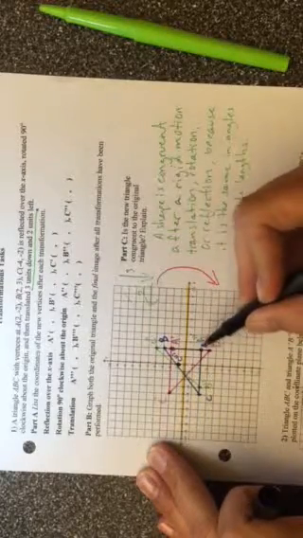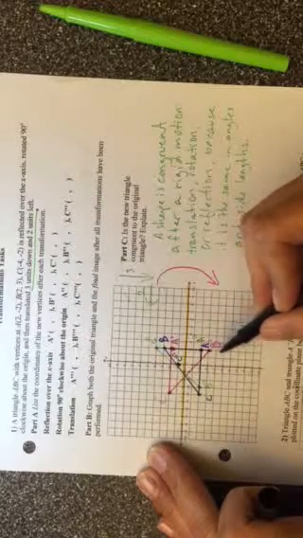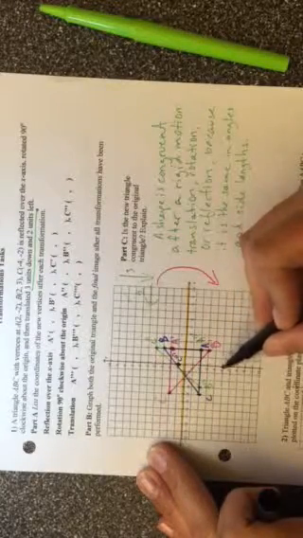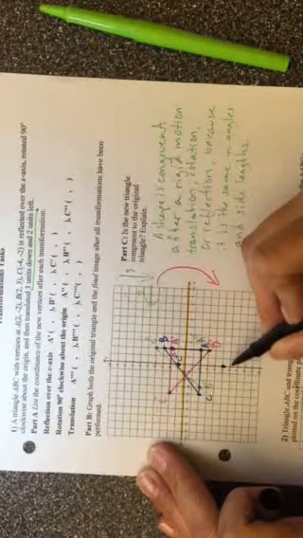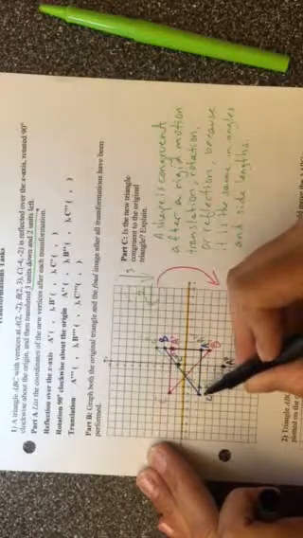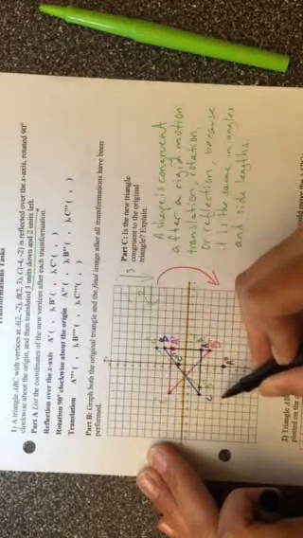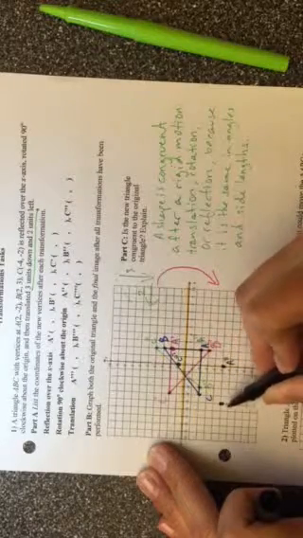And then, starting at A double prime, I go 1, 2, 3 down and 1, 2 over. That's going to be my A triple prime. And then 1, 2, 3. Oh, sorry, 1, 2, 3 and 1, 2 over. This is my B triple prime.